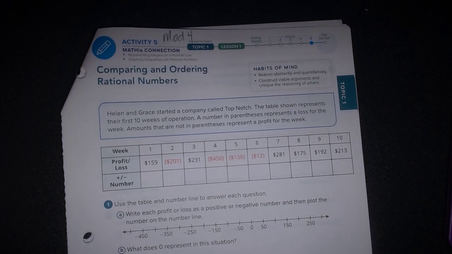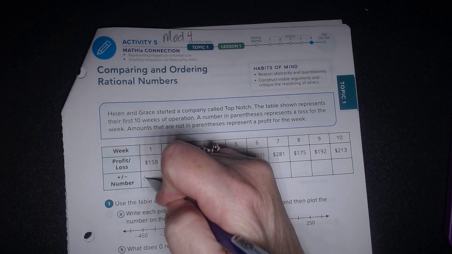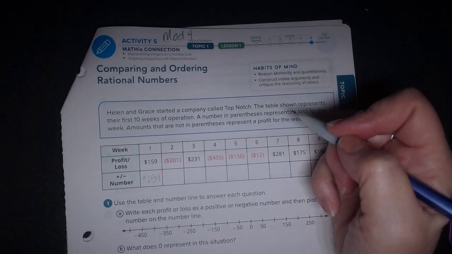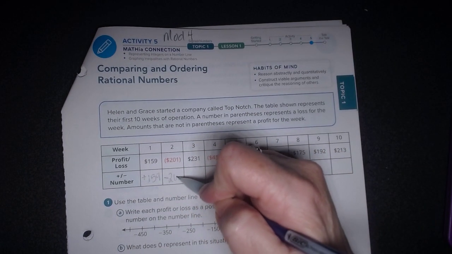Okay, so week 1 had a profit of $159. So week 2 has 201. But then underneath, and it's in parentheses, so they lost it. Underneath here, then it says positive or negative number. So what they're wanting us to do is just to write whether this represents a positive number or a negative number and what the value is. So this one represents a positive $159. When it's in red, it's a negative, so a loss, negative 201.